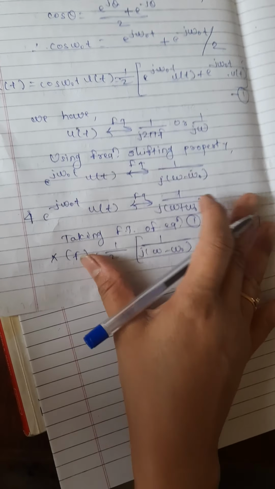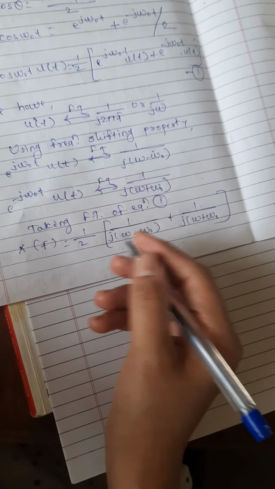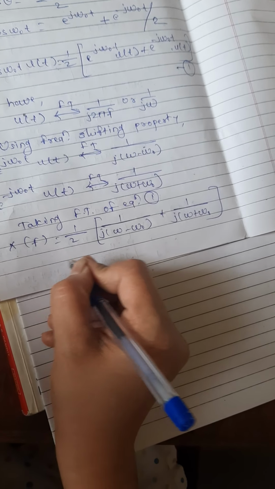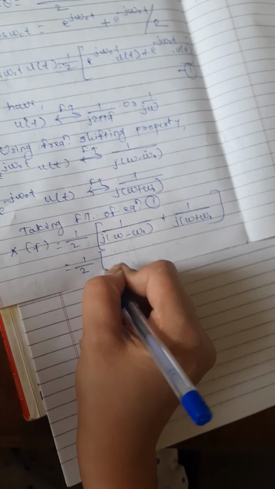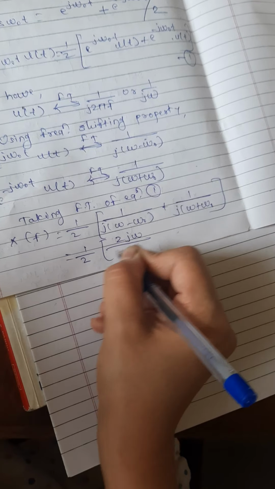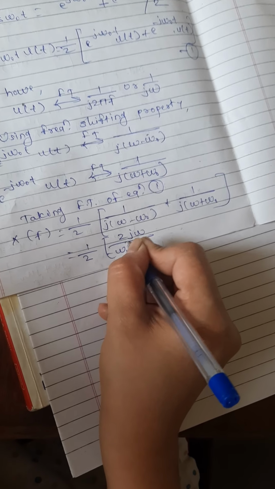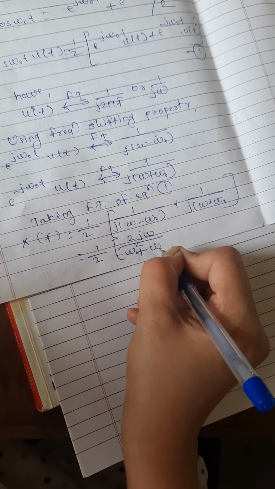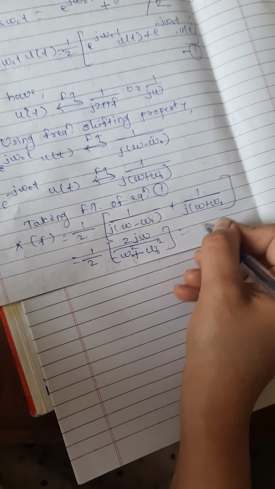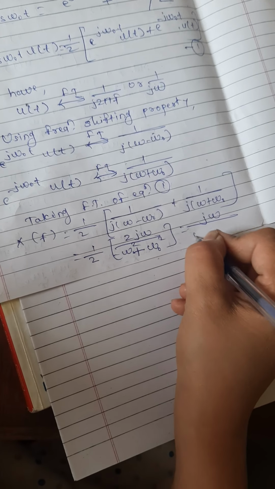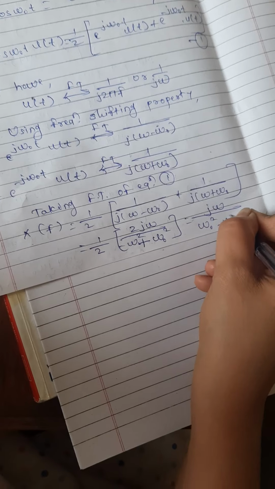Now we solve this problem like the previous problem, and here I directly write the answer: 1 by 2 into 2j omega divided by minus omega square plus omega 0 square. We can write j omega divided by omega 0 square minus omega square. So this is the answer.